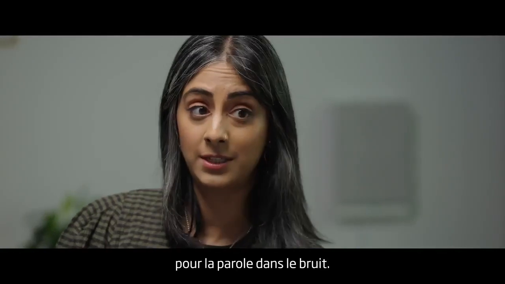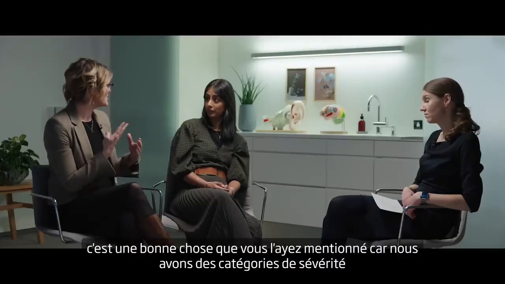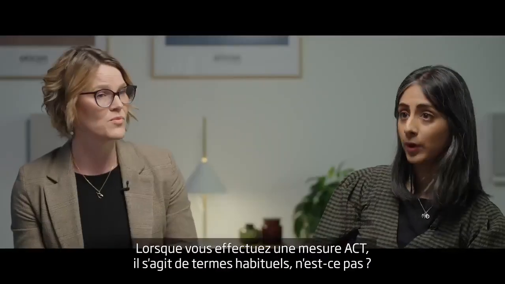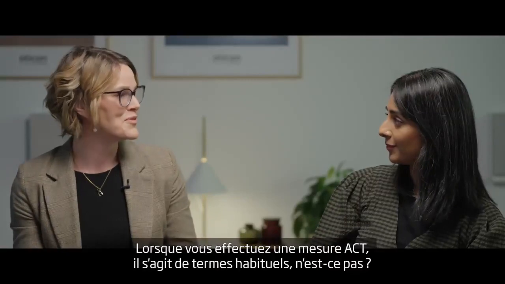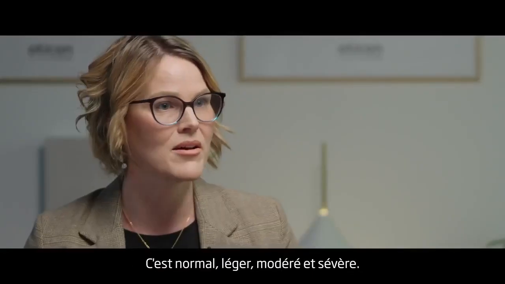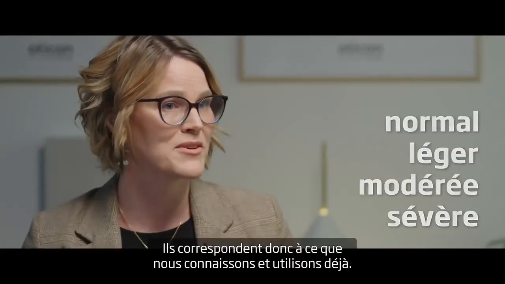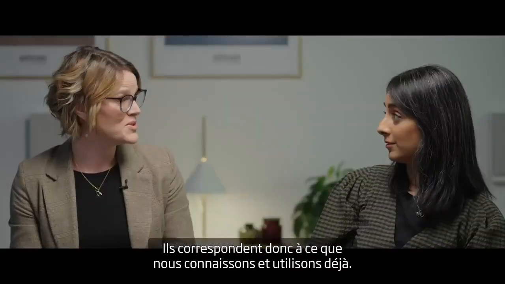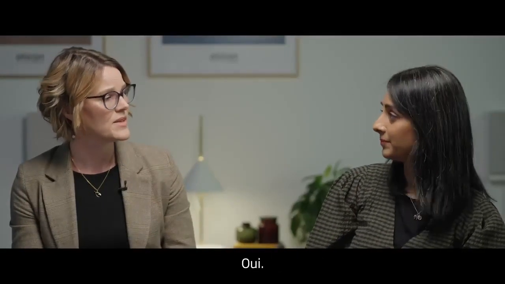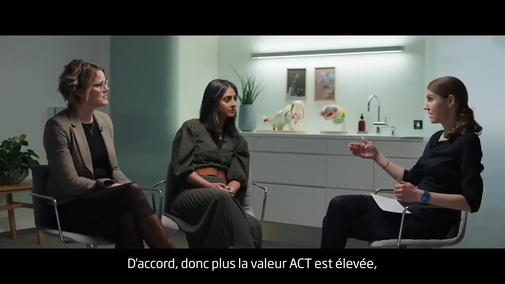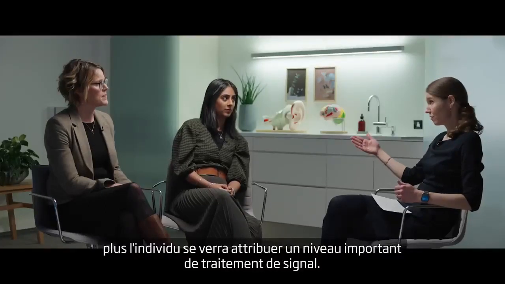client will need. Yeah. It's a good thing you mentioned that, because we have different severity categories when you do an ACT measure. And they're very familiar terms, right? Yep. It's normal, mild, moderate, and severe. Yep. So they correspond to what we already know and use in pure tone audiometry. So it's very familiar to us, these terms. Yeah. Okay, so the higher the ACT value, the more help in noise the individual would have prescribed.